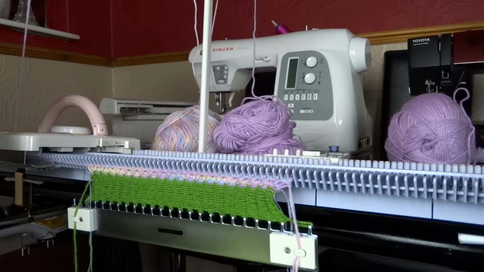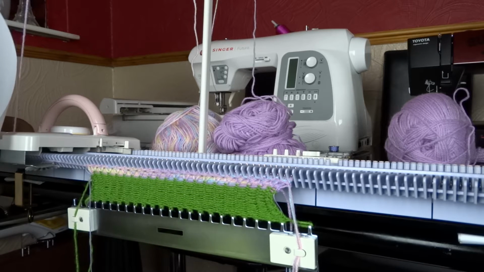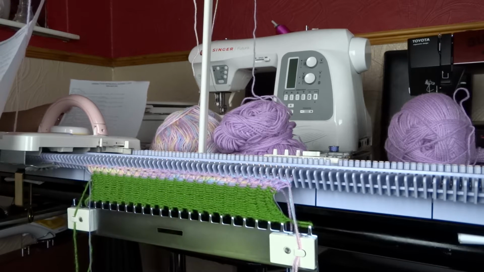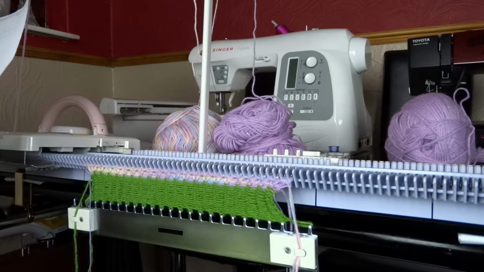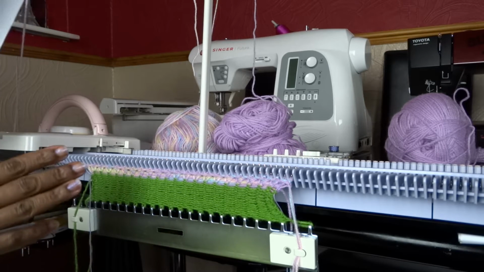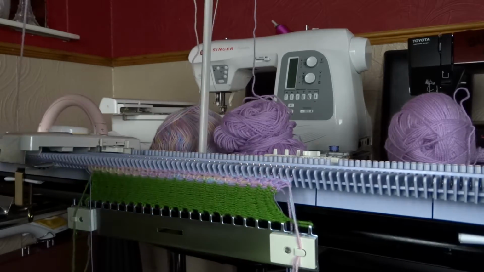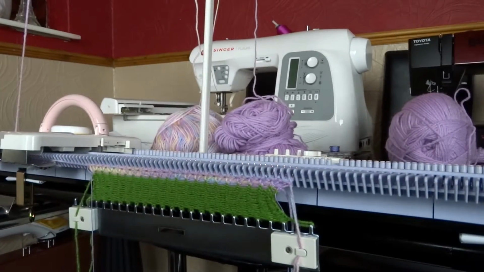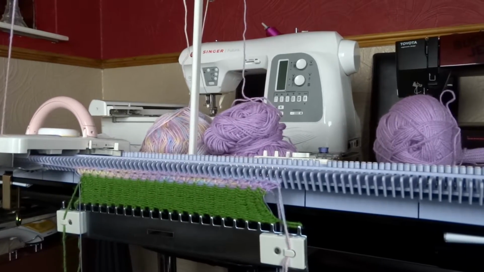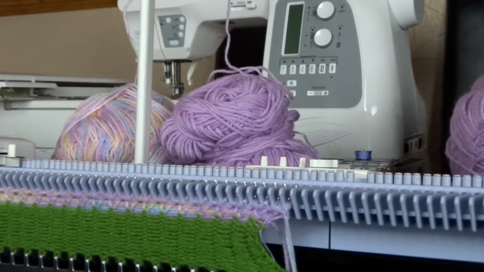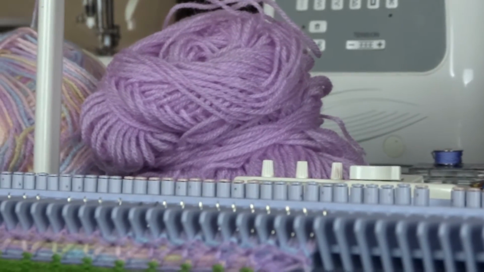On the instruction, it says knit row 1, I should knit over 44 needles. So now let me increase my needles before I forget. Since I've knitted one row, I want to increase my needles. I'll zoom in for you to see how I'm going to increase.